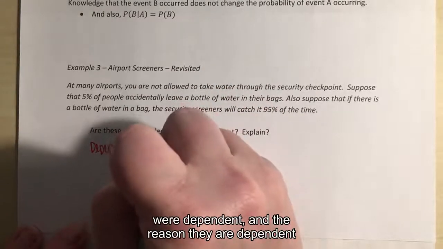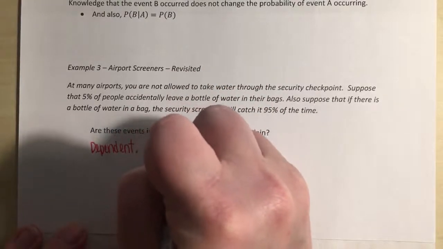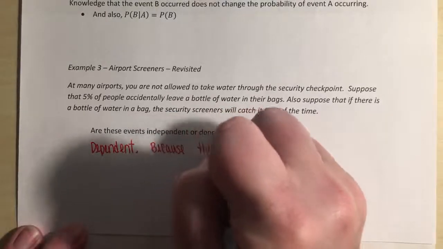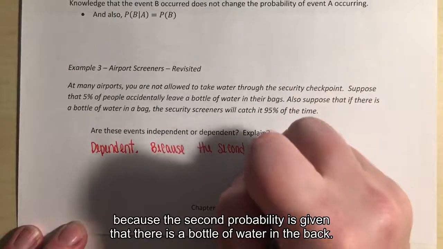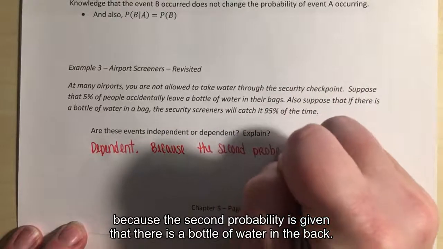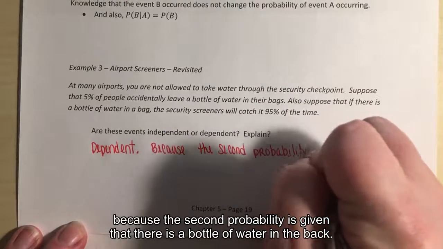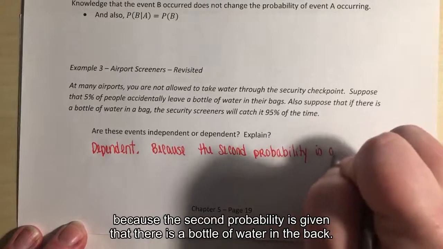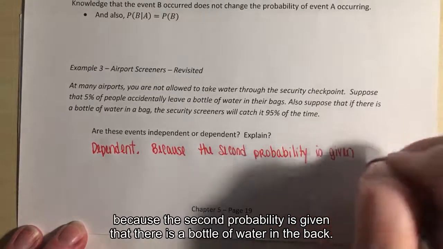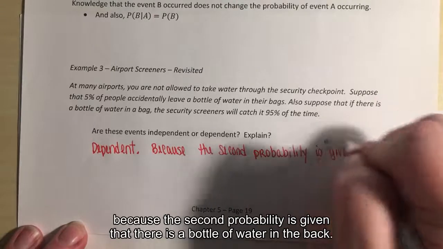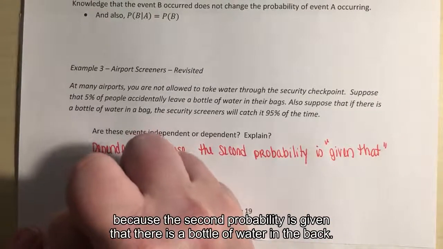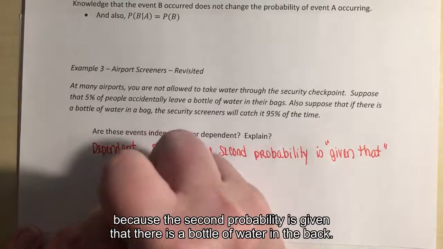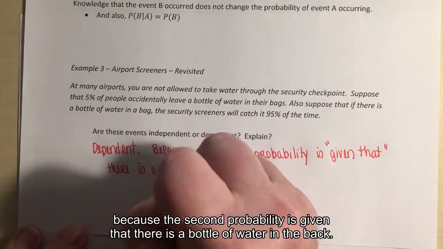And the reason they are dependent is because the second probability is given that there is a bottle of water in the bag.